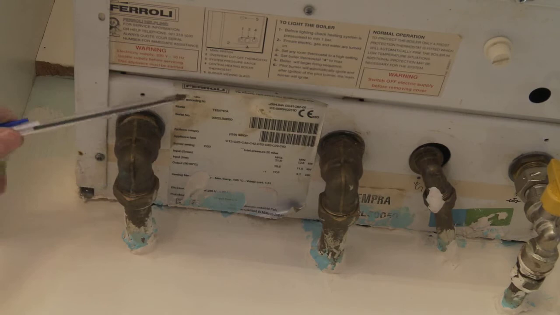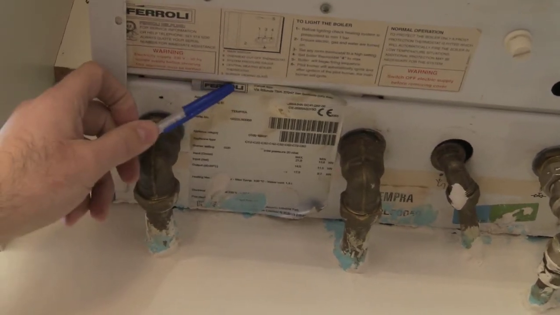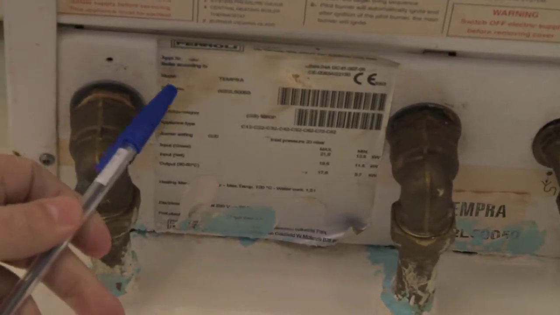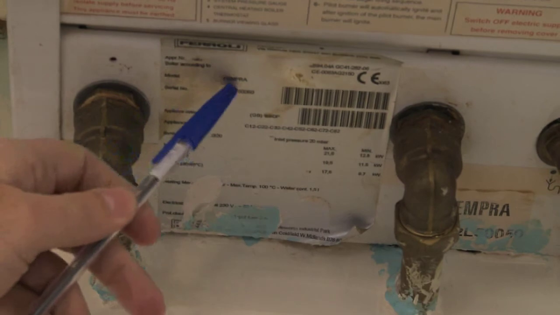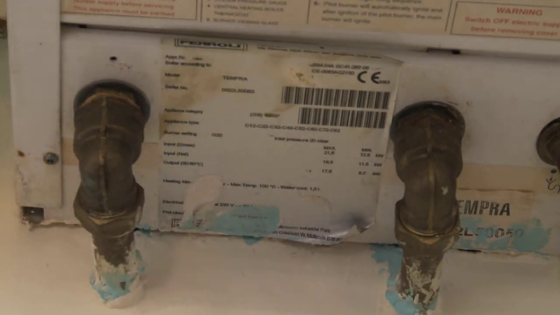But on this data plate underneath the boiler, it gives us the name Ferroli, which we knew from earlier on. What we need then is the model, and it's a Tempra. Some boiler manufacturers have a number of different models, but for this one, it's the Ferroli Tempra.